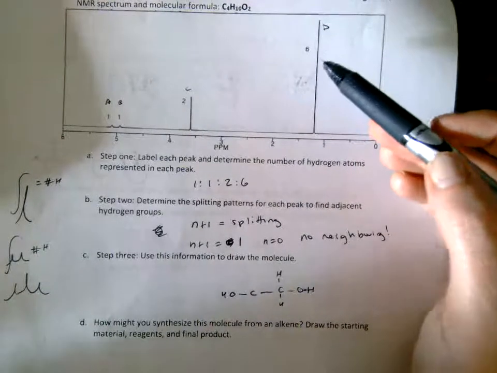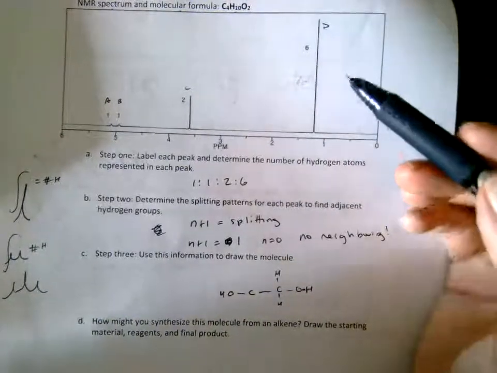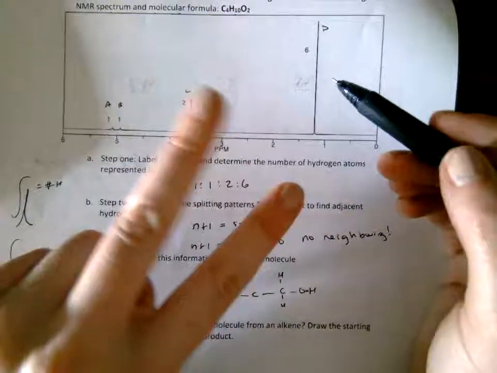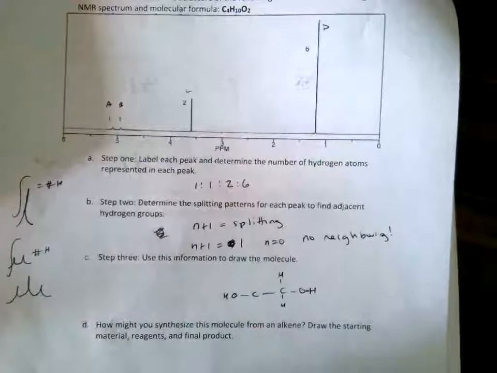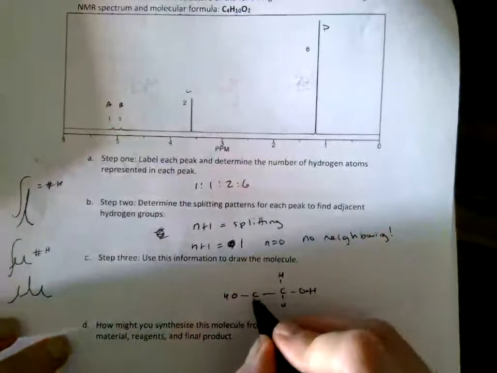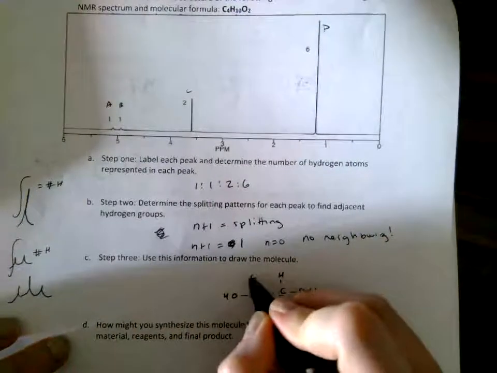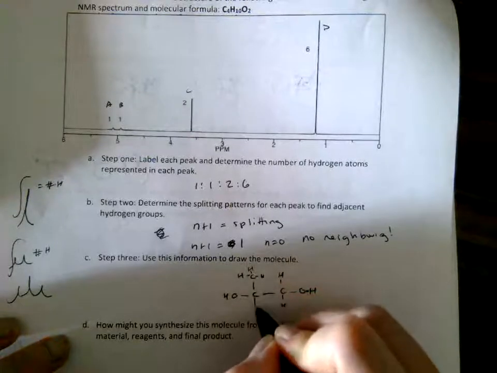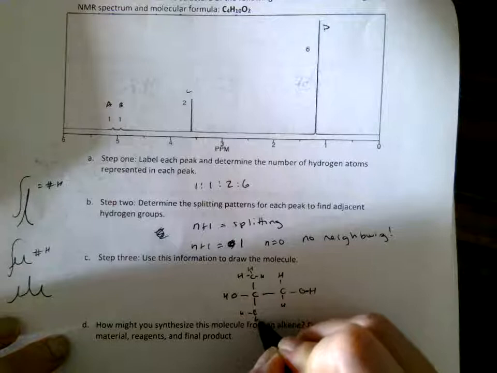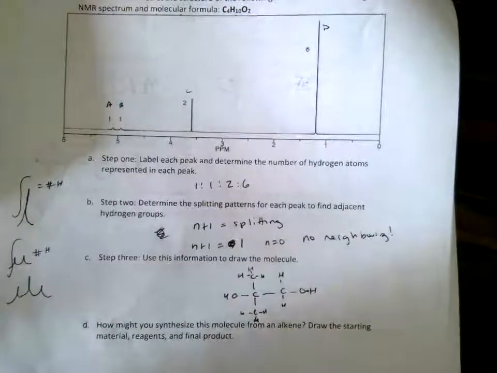but then 6 hydrogens? We don't see 6 hydrogens on a carbon ever. So that makes me think there's 2 methyl groups with 3 hydrogens that are in the same environment. So if I were to use that logic to put a methyl group here and a methyl group here, these two methyl groups are in the same environment.